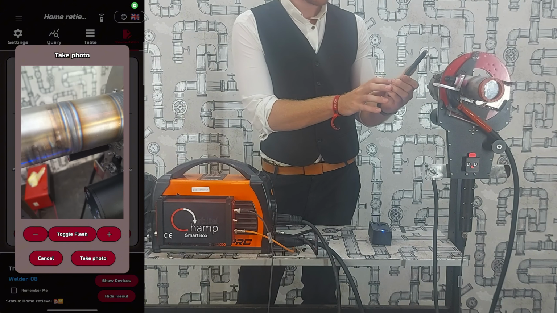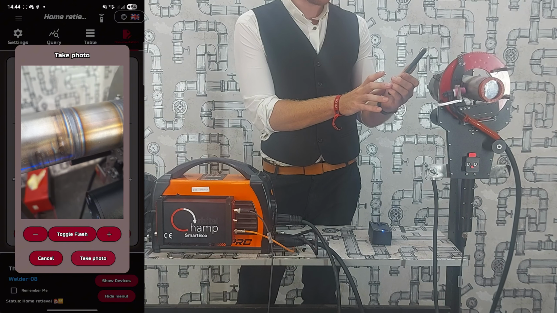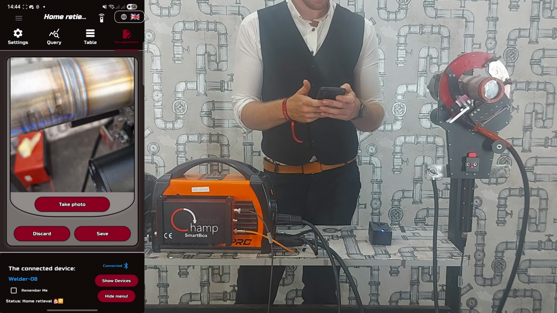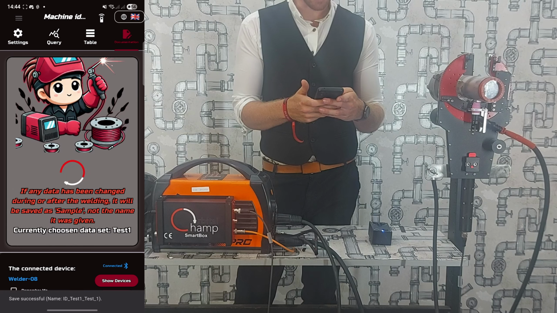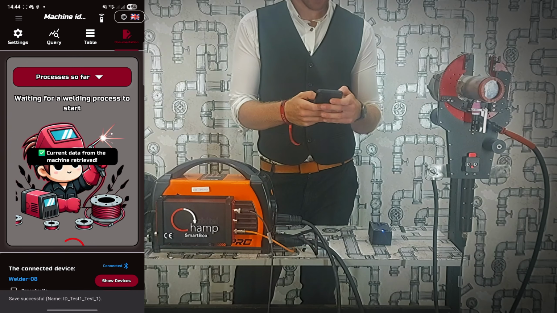Once everything is set, simply save the process. Or when not needed, discard it. Beware! If you start a new welding, the opportunity to document that particular welding process is lost.